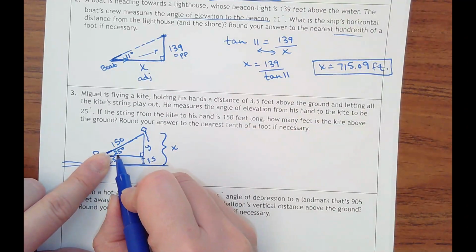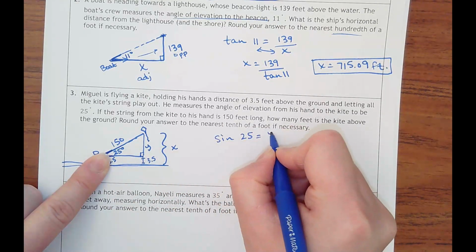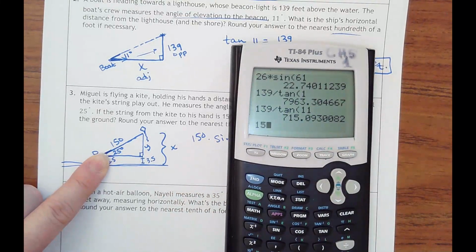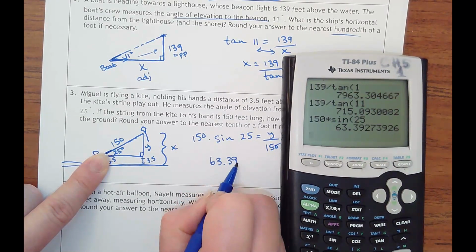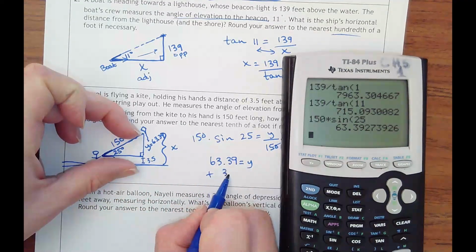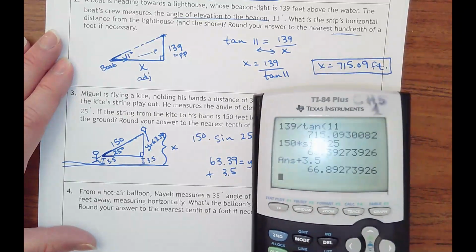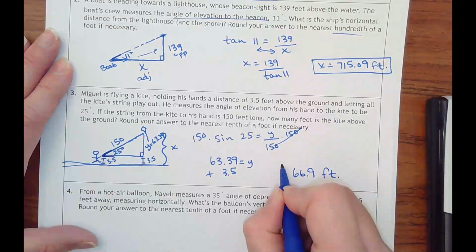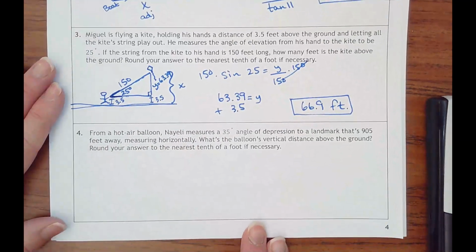So from here, I have this and this. Opposite hypotenuse is sine of 25 degrees would be y over 150. I'm just multiplying by 150 on both sides. This is 63.39. But again, I've got to add the 3.5 feet of his hands to the ground to get the total distance. So 66.9 feet. So again, you got to think about what is the bottom of the triangle formed with. Is it with the ground or is it with something up higher? And then you need to add the other height to it.